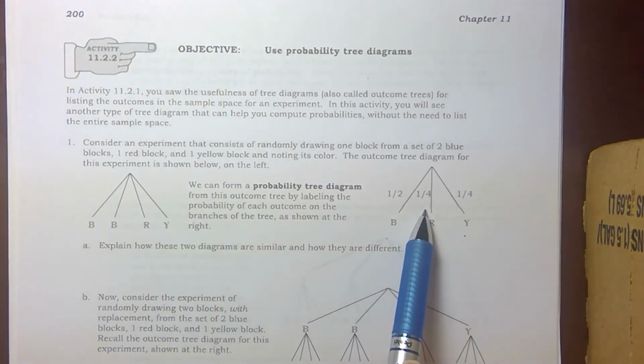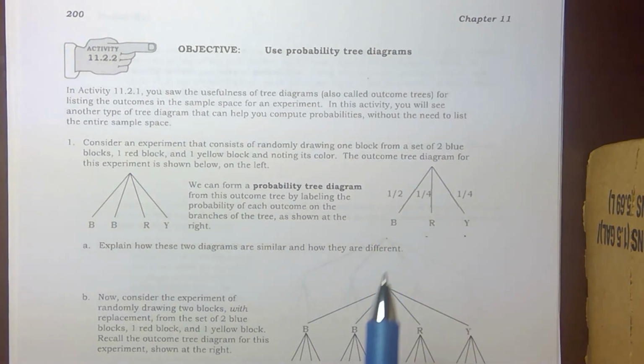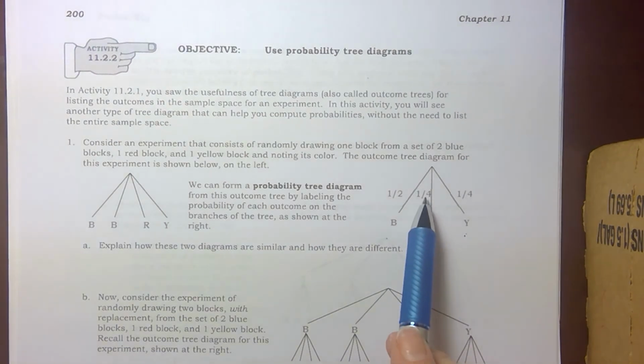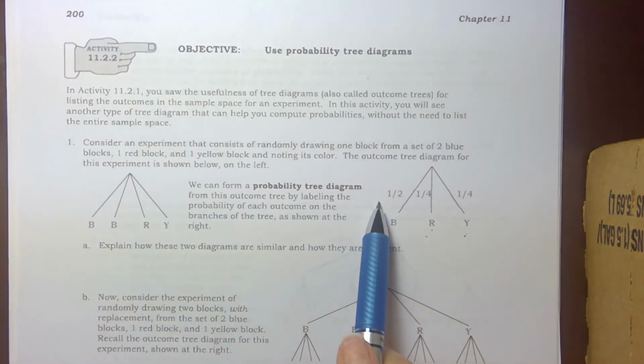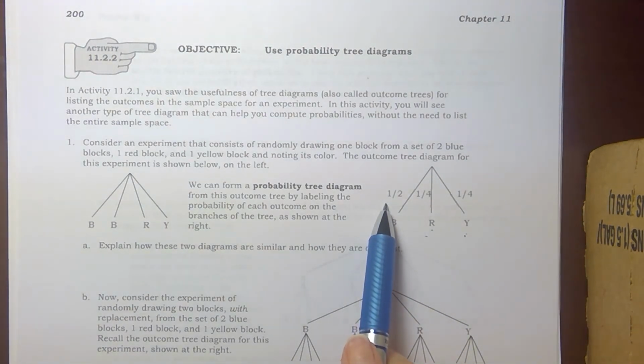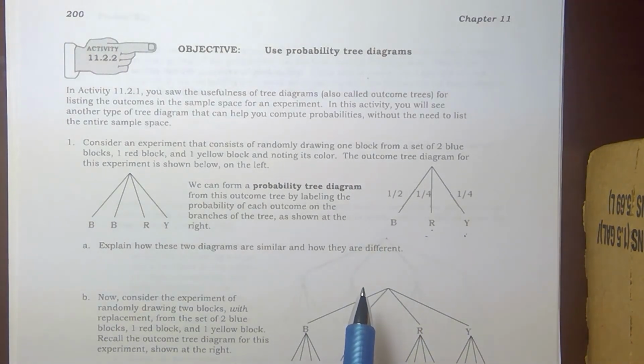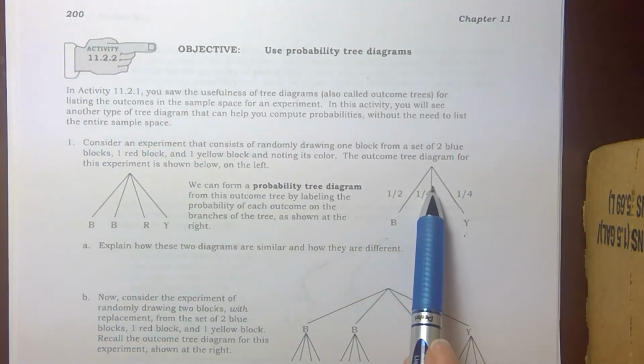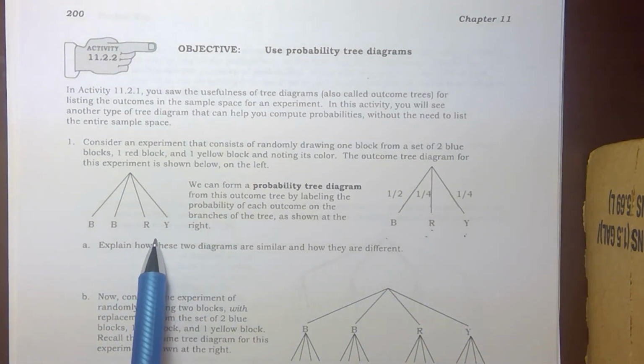Then I show how each of those is weighted comparatively. Because I have 4 blocks total, one of them is yellow, one of them is red, and 2 of them are blue. 2/4 reduces to 1/2. These are the probabilities of drawing each color. So this allows me to look at the probability without having as many branches.